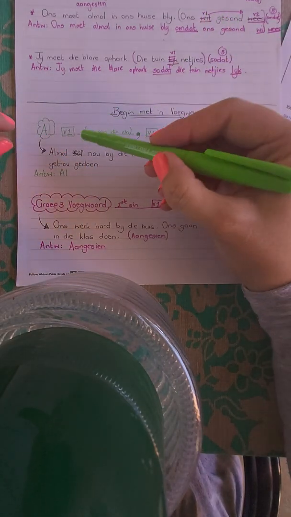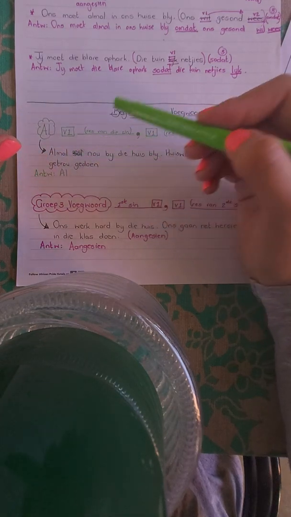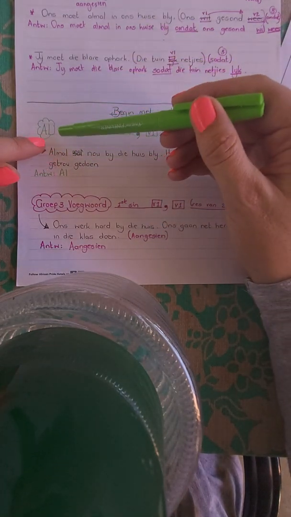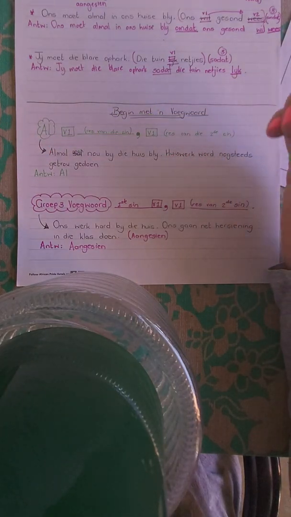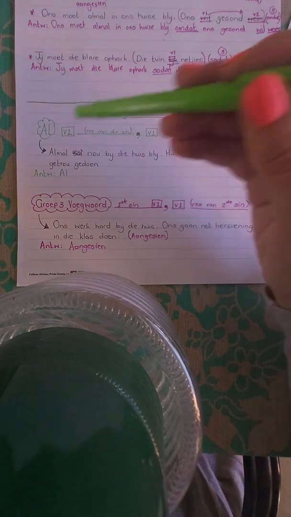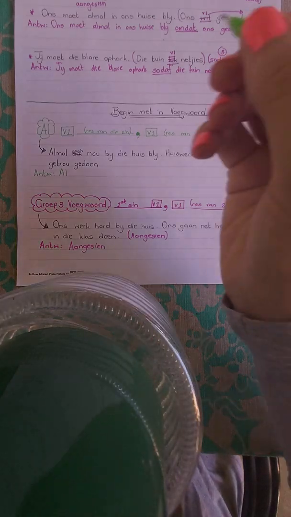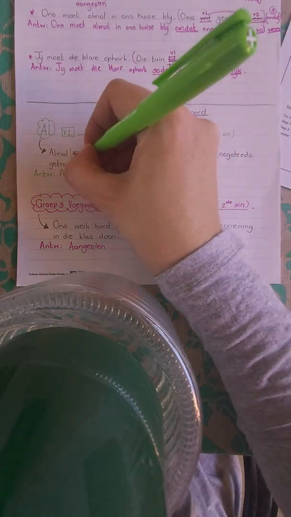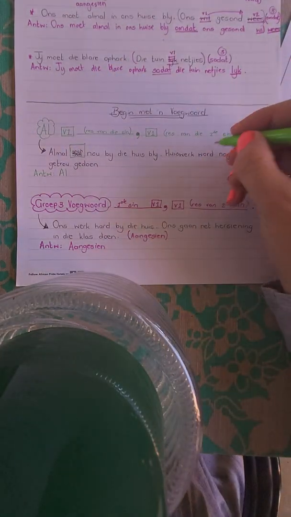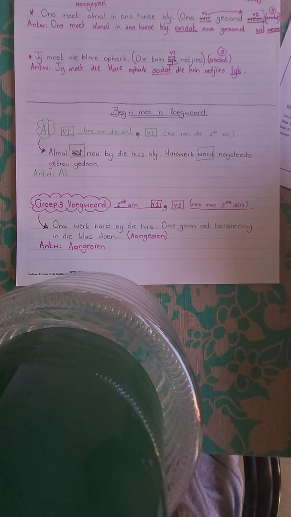So, please make sure that you just change the full stop. Your example is, almal gaan nou by die huis bly. And then the second sentence says, huiswerk word nog steeds getrou gedoen. So in both sentences, it's crucial now, because you're starting with a conjunction, for you to identify verb 1. So I'm going to identify verb 1 in both these sentences.